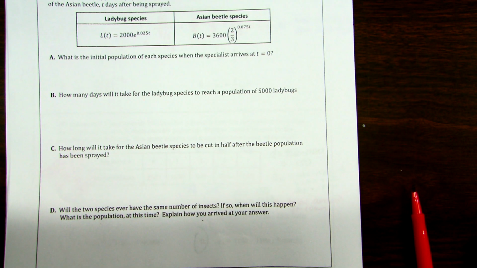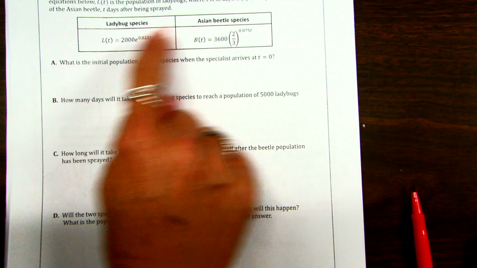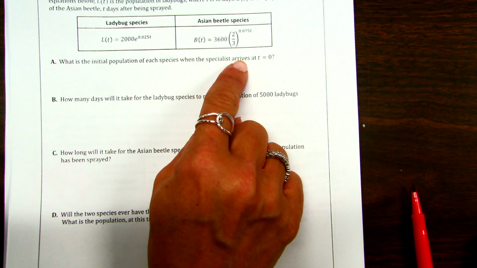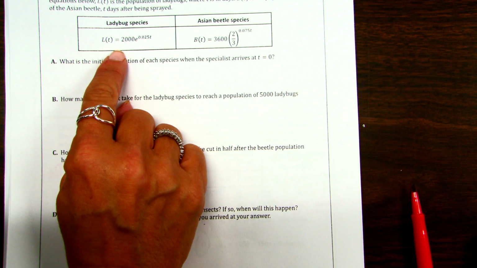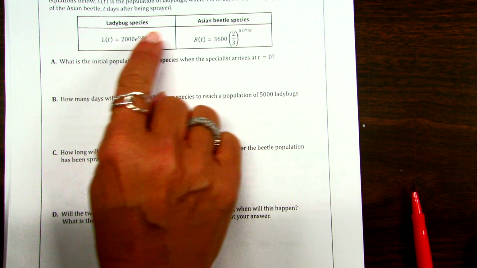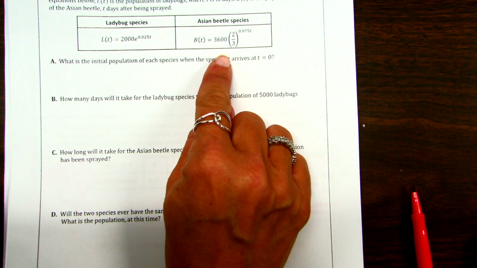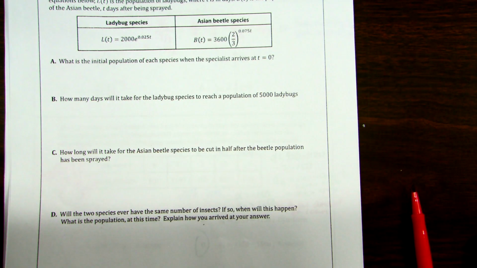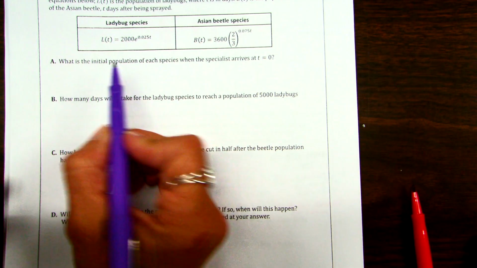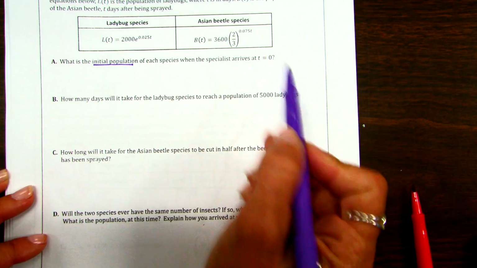Okay, so basically we have 2 exponential functions representing, one is for the population of ladybugs over time in years, and a population of some nasty beetle over time in years. So it represents the population, and it asks for the initial population of each.